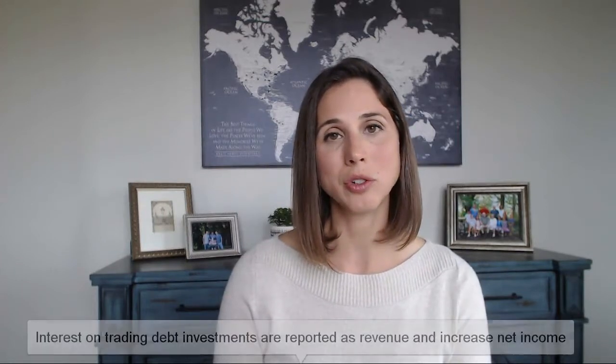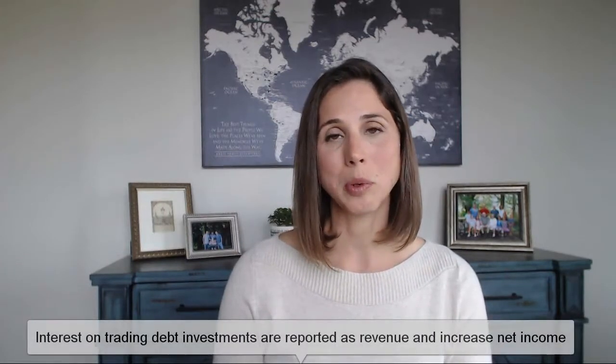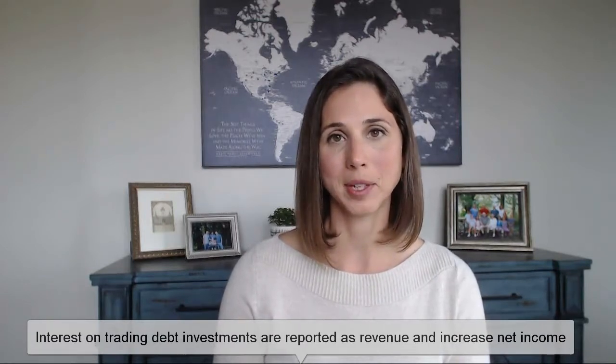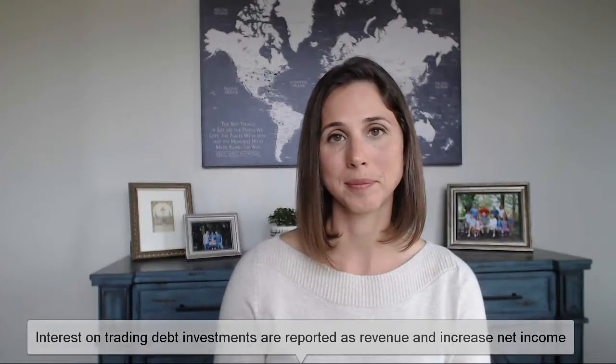So what happens when interest payments are received? Well, as you know, we have foregone the opportunity to have dividends because these are not equity investments, but in return we do receive interest. That interest is reported as revenue and would increase net income in the period that it's received.